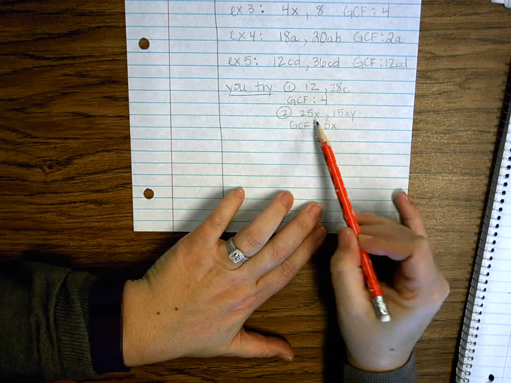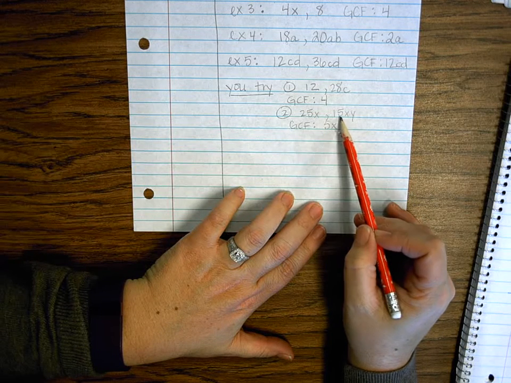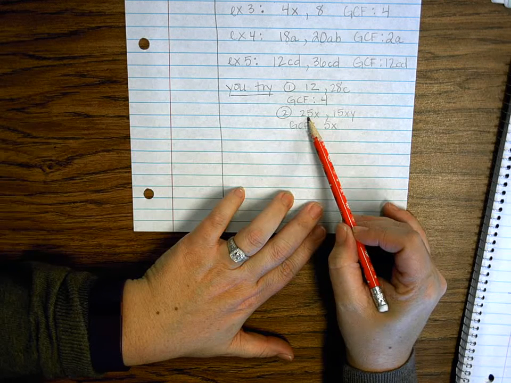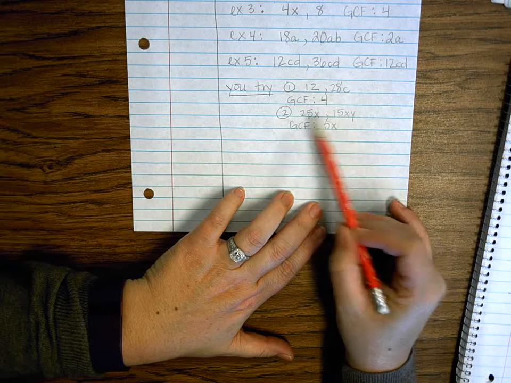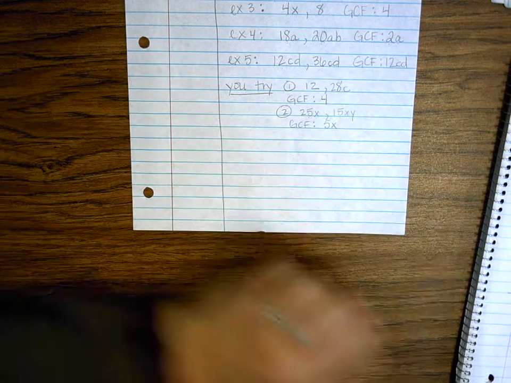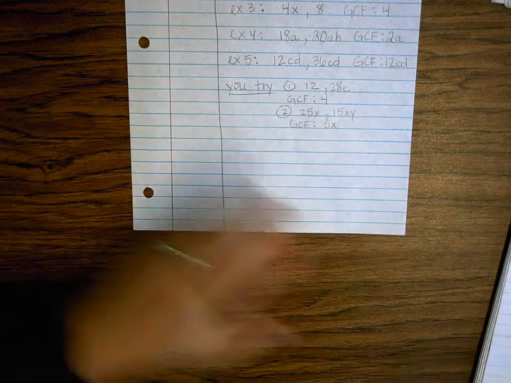So, for those of you who are still not sure, you could start with the lower number and say, does 15 go into 25 evenly? No. So then you'd have to go down to 10. 10 doesn't go. Then you'd have to go to 5. So it's a process of elimination. All right. Now, where we're going to take this is a whole different story.